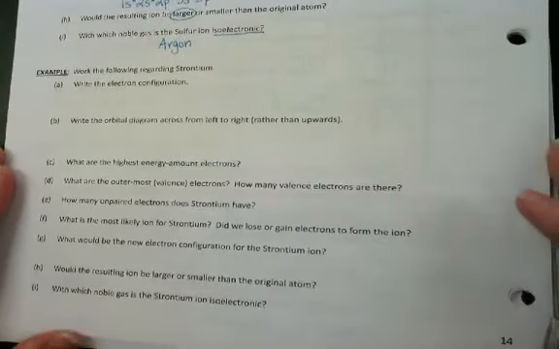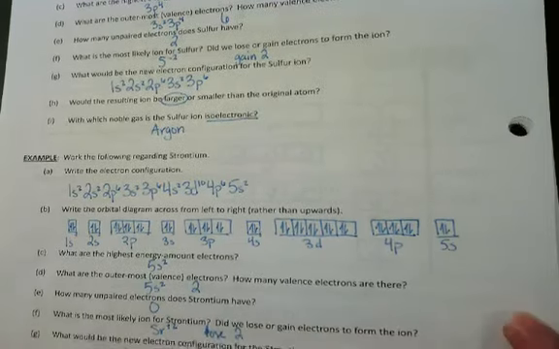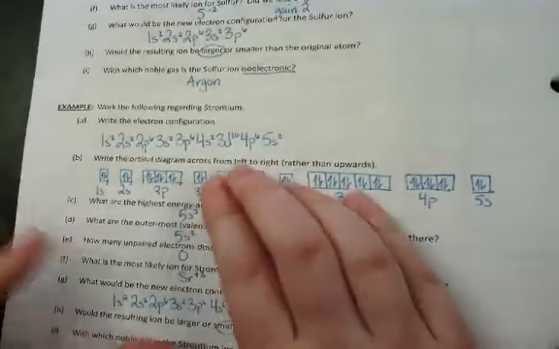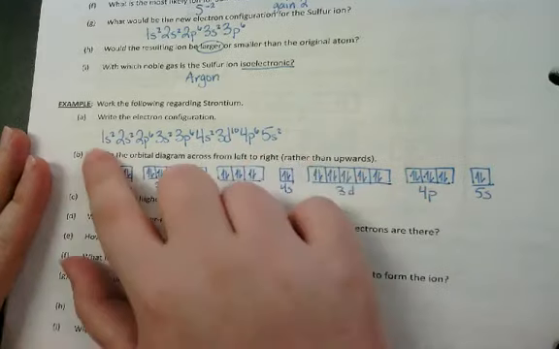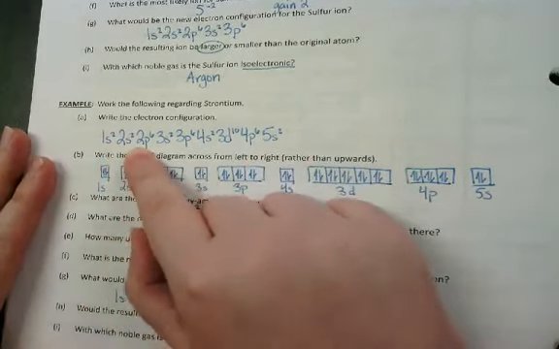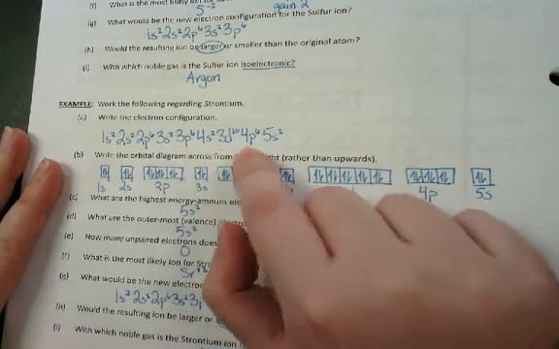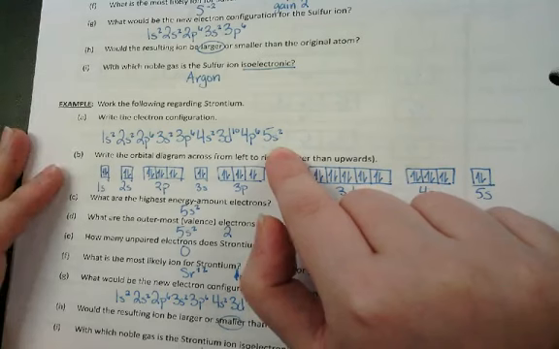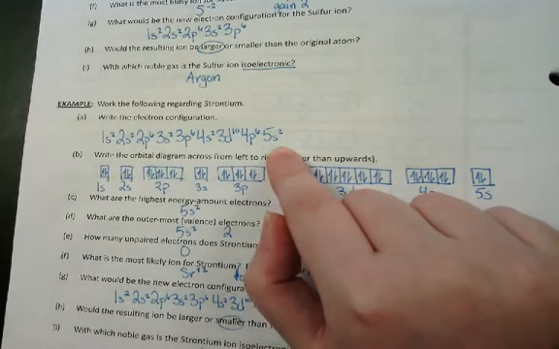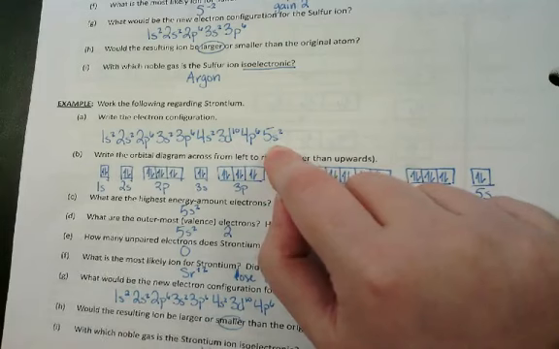Okay, so what I want y'all to do is go back, and now I want you to do strontium. Do this strontium example on page 14 all by yourself. Go ahead and pause the video, and whenever you're ready to check your answers, come back. Okay, so here is the key. The electron configuration for strontium should be 1s2, 2s2, 2p6, 3s2, 3p6, 4s2, 3d10, 4p6, 5s2. Strontium is in the 5s2 position, so that is the last one that we're going to write.